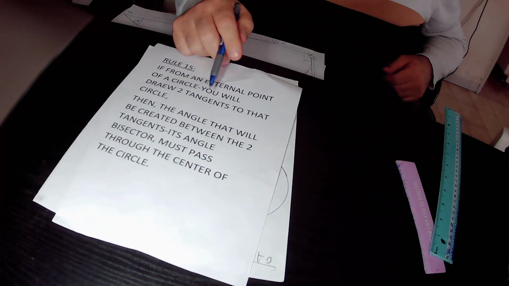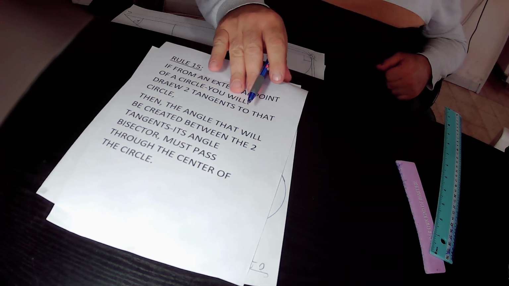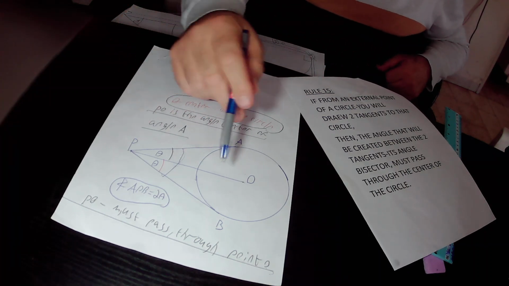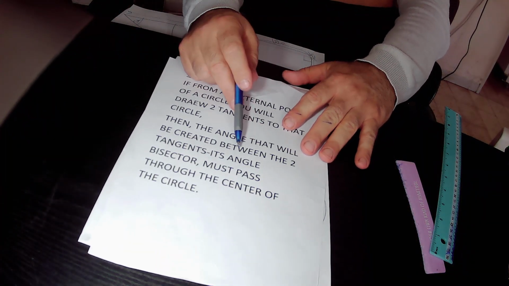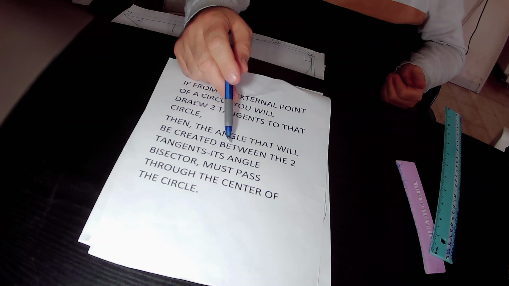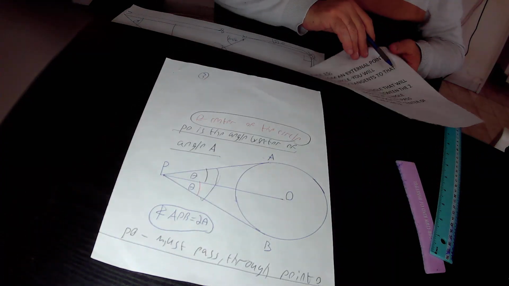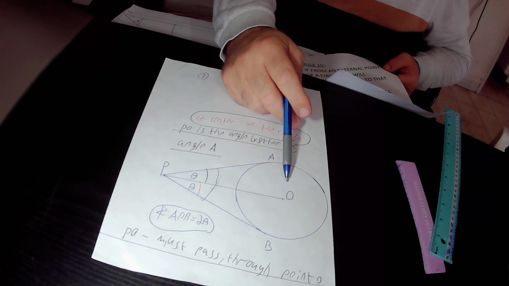Then the angle that will be created between the two tangents is actually angle APB. The angle bisector of angle APB must pass through the center of the circle. So the angle bisector of this angle APB must pass through point O, that is the center of this circle.